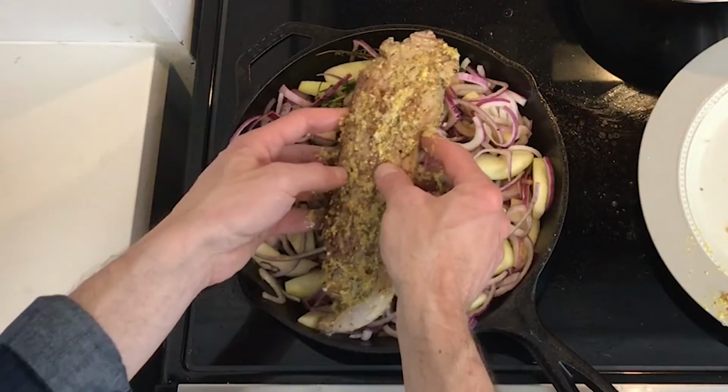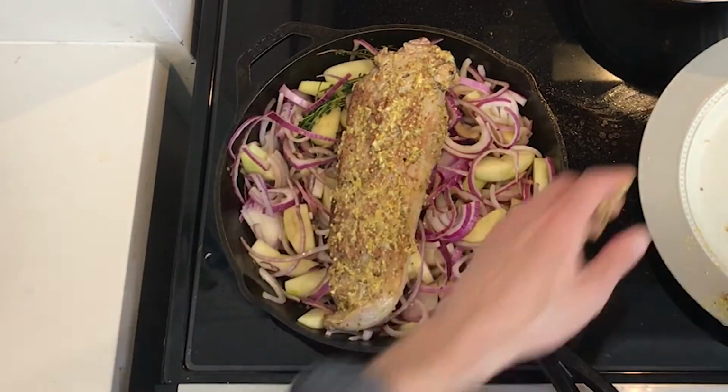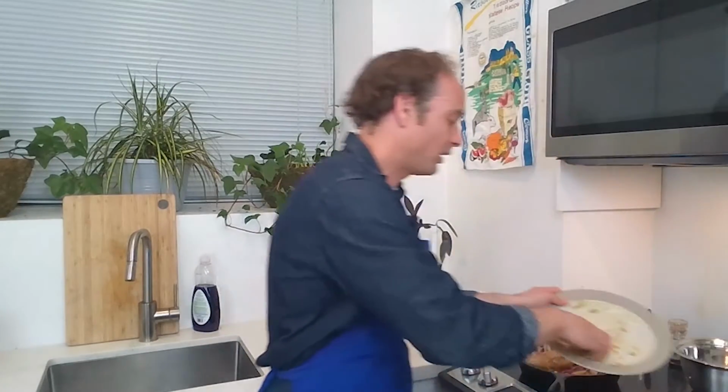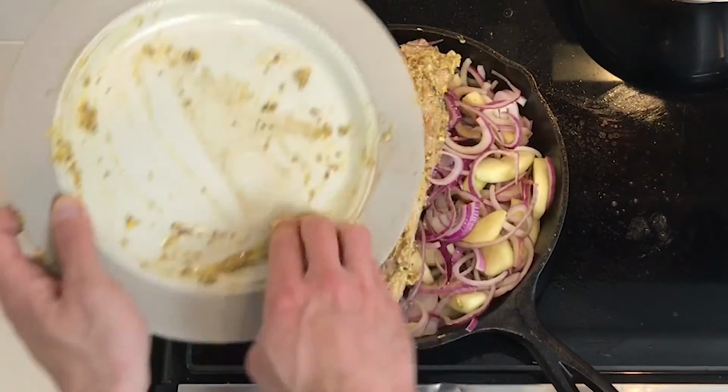Pop your pork tenderloin on top of the onions, on top of the apples. If you've lost some rub, go ahead and top it up there. Now this whole thing goes into the oven at 400 degrees Fahrenheit for 20-25 minutes. The internal temperature should reach 145 or 150, and that will make it perfect and pink and juicy, and you'll love it, and you might be able to trade it as legal tenderloin.